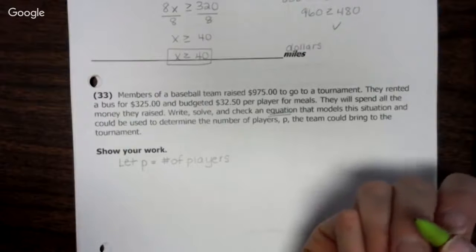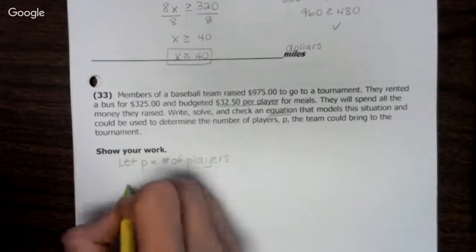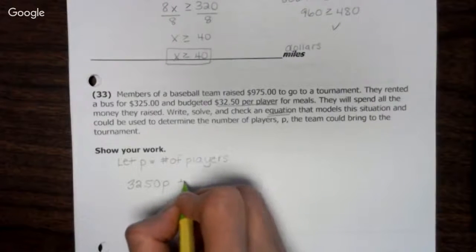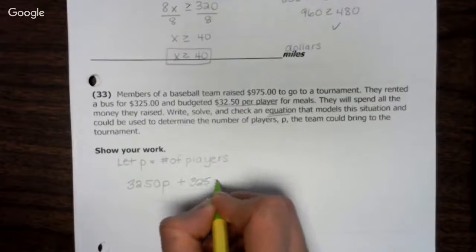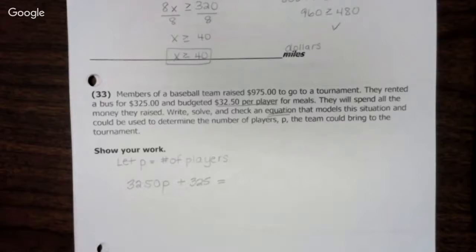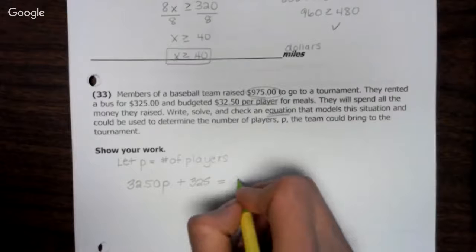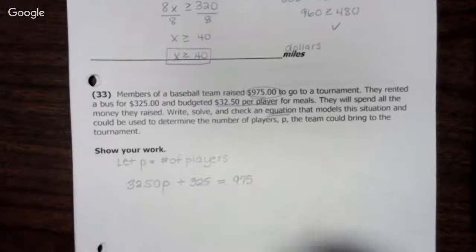Now, the number that changes would be the $32.50 per player, because it depends on how many players you have. So $32.50 P, plus they spent $325 on the bus. That is no matter what, it doesn't change. This is an equation, so we're going to use an equal sign, and then this was the total that they spent.